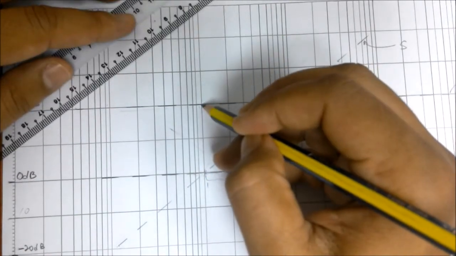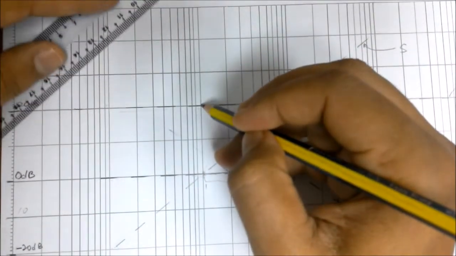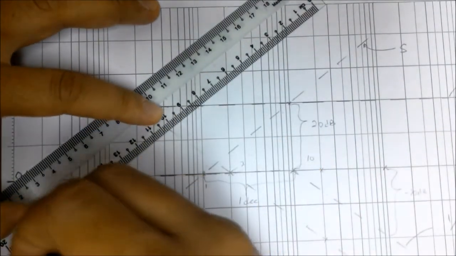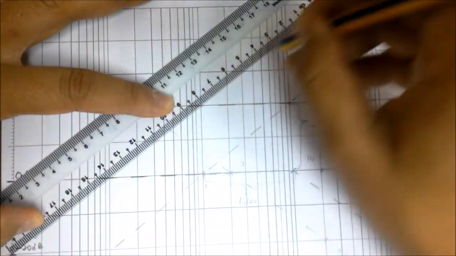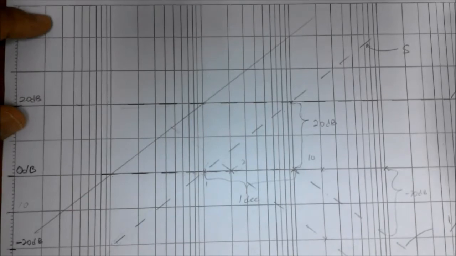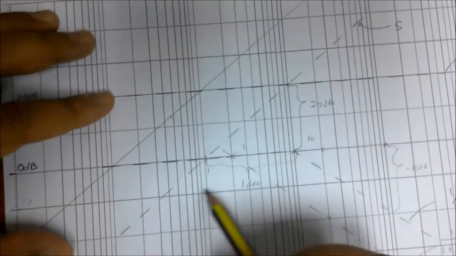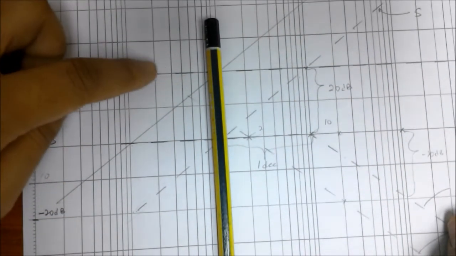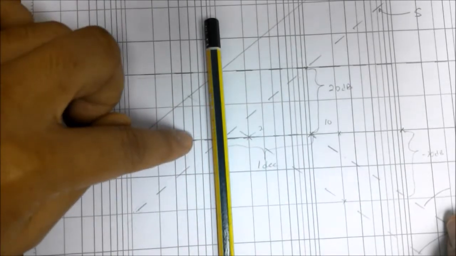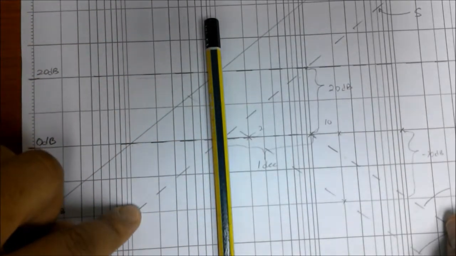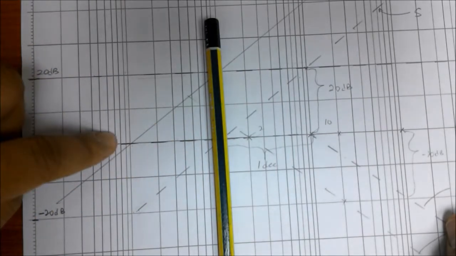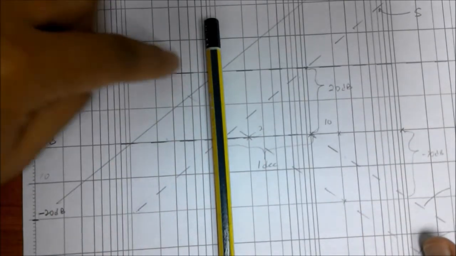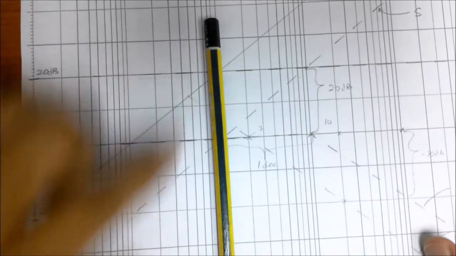So this one plus 20 dB. So now we can draw a solid line. Alright, so before 1 radian we have 20 dB per decade slope, and 0 dB from these two factors. So in total we have this line moved up by 20 dB.